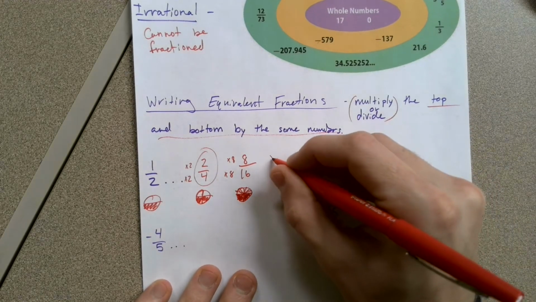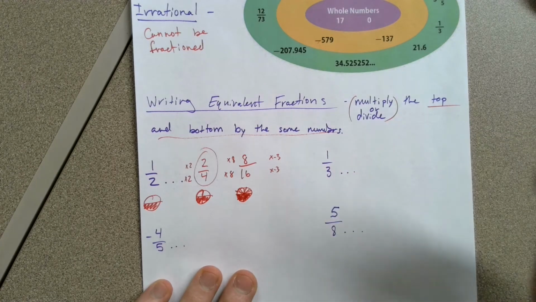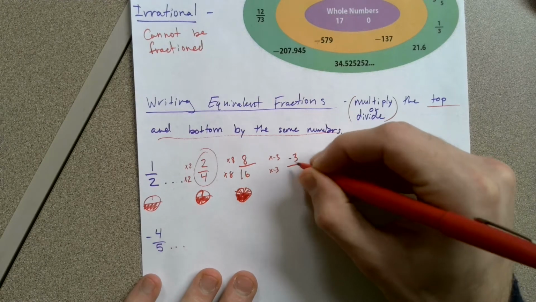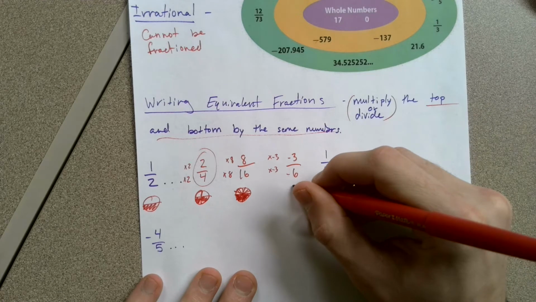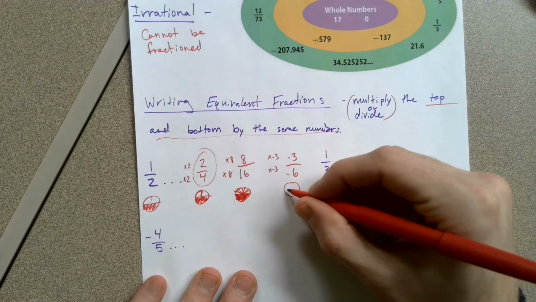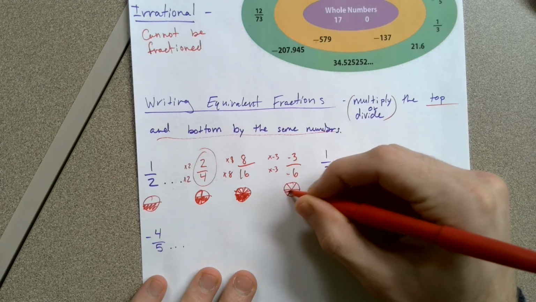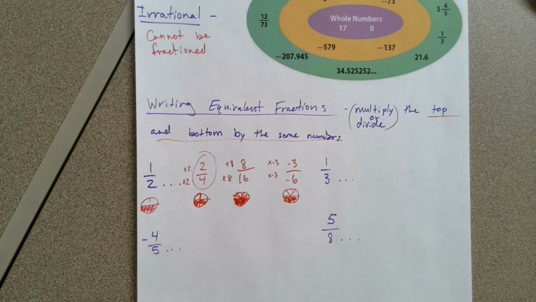One more time, we could times it by any number of your choice. Watch this. Times by -3. Doesn't matter. Let's do -3 on top, -6 on bottom. We know a negative and a negative cancel each other out, so this is really just saying +3, +6. There's 1, 2, 3, 6. They're all the same. Those are all equivalent fractions.